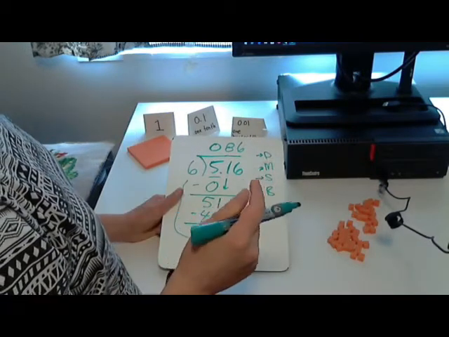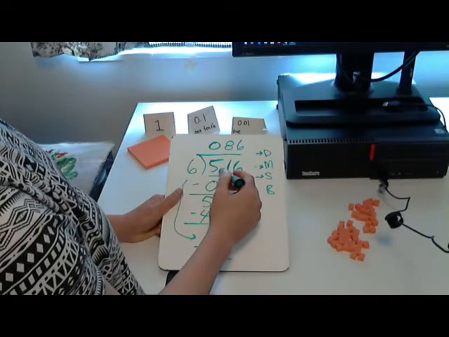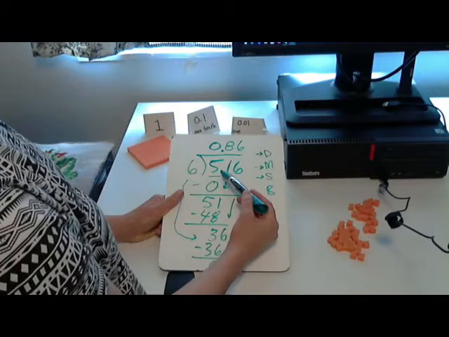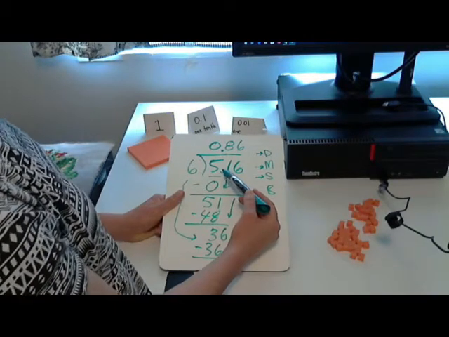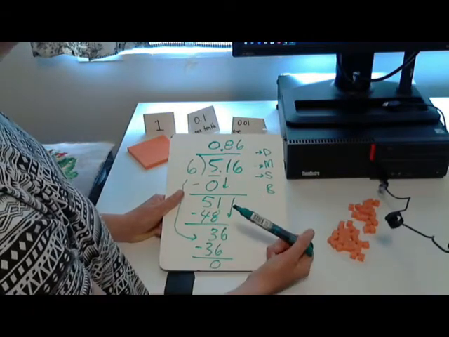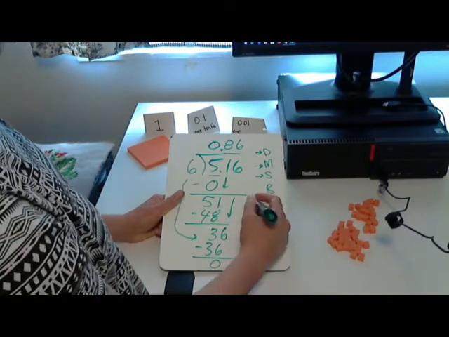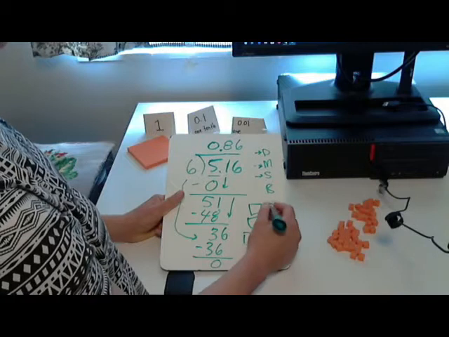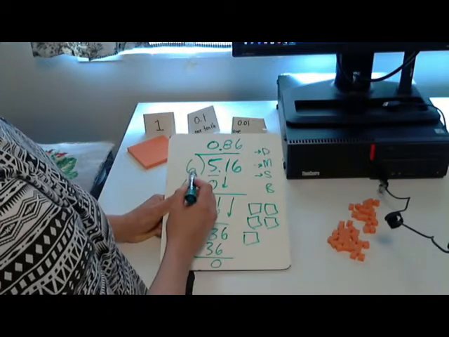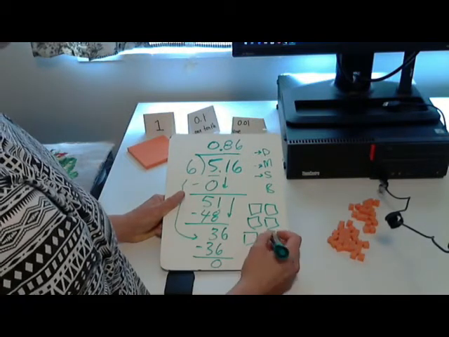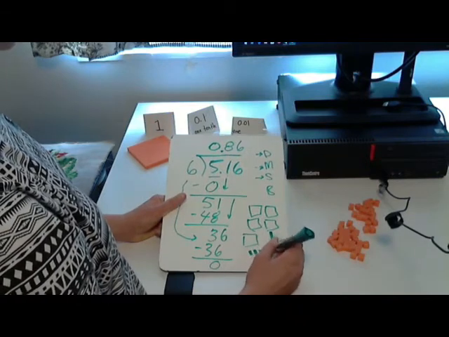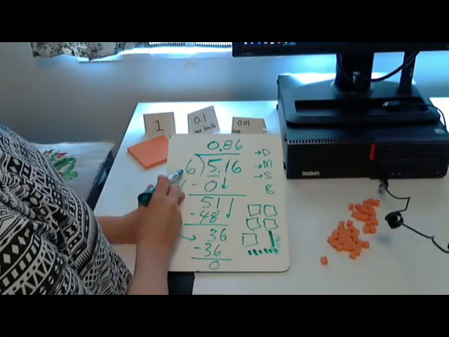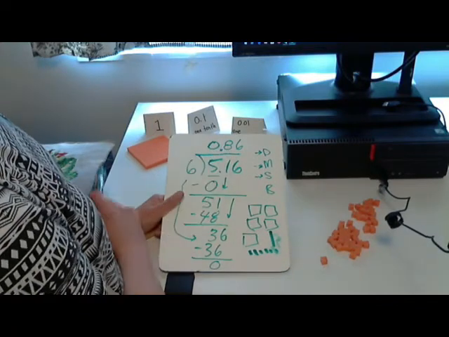Now, when you set up your question, you can just put this decimal right above where it is in the question. So our answer is 86 hundredths. So that means if we had 5 ones, 1/10, and then 6 hundredths, if we divided them into 6 groups, we would have 86 hundredths in each group.